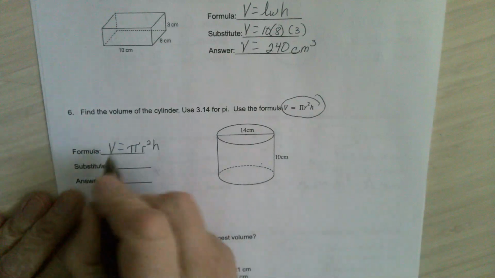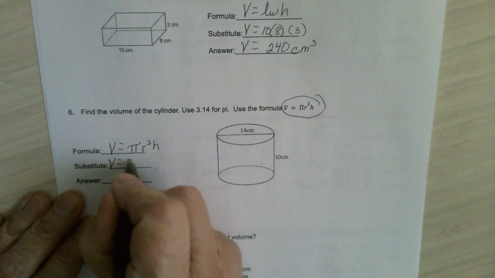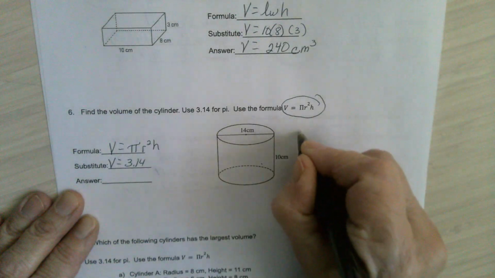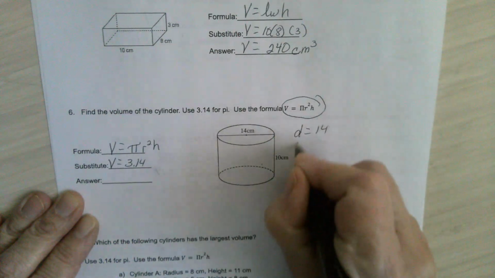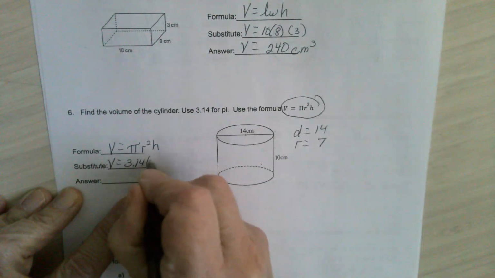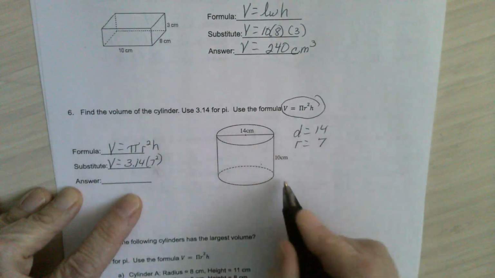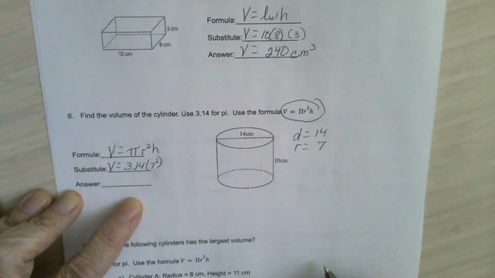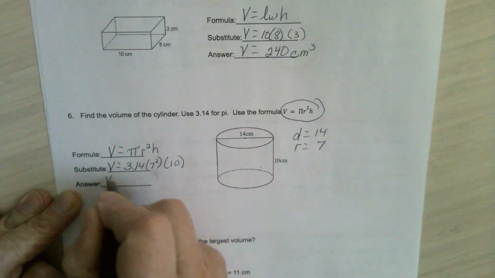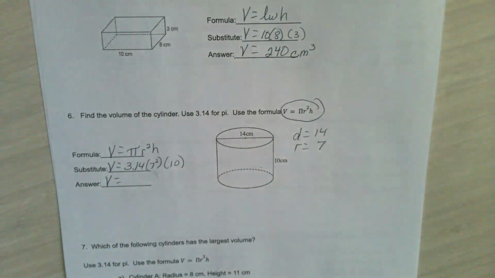So the substitution, volume equals 3.14. The diameter is 14, so the radius is 7, times 7 squared, and the height is the distance between the circles, times 10. So the answer, 7 squared is 49.